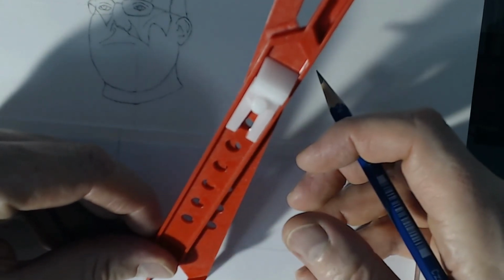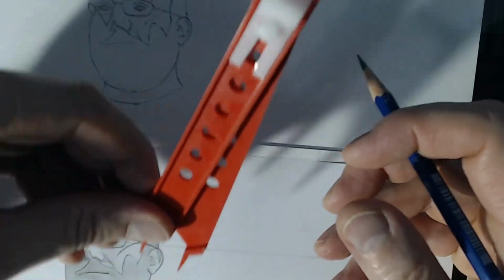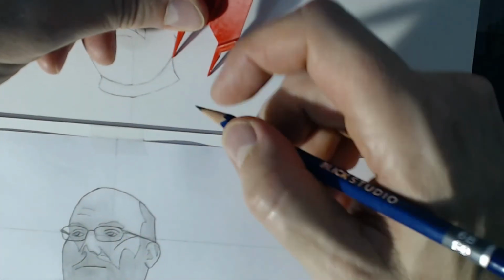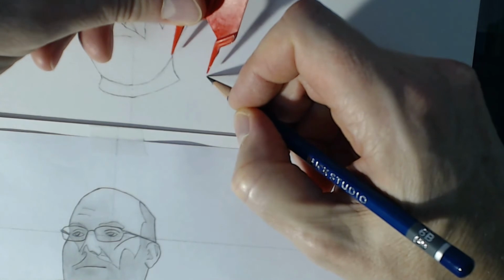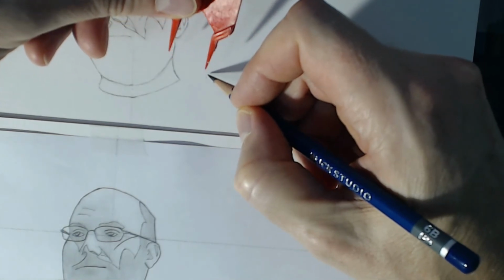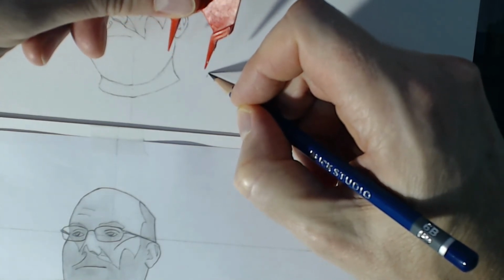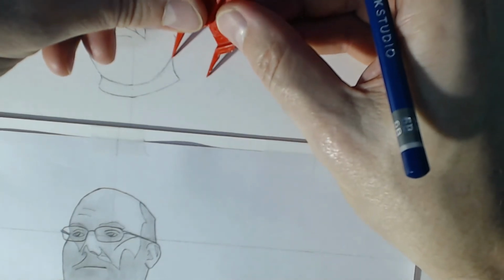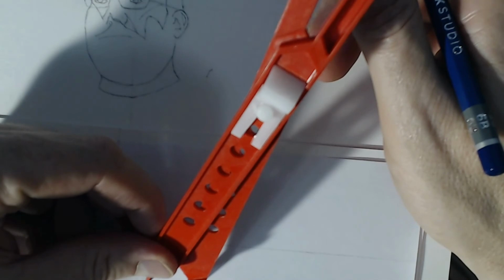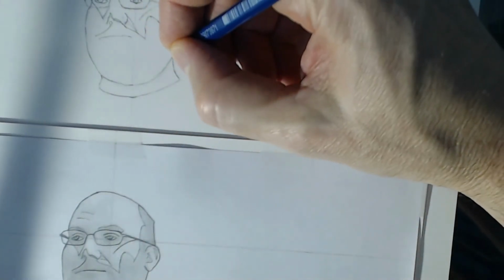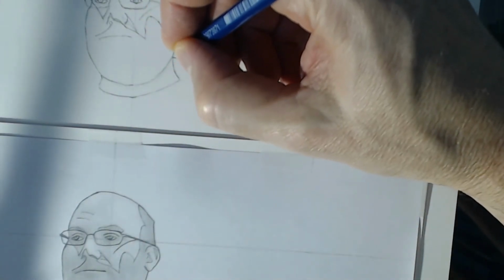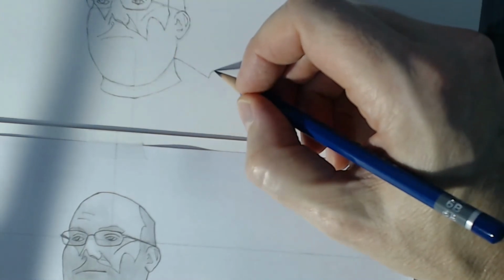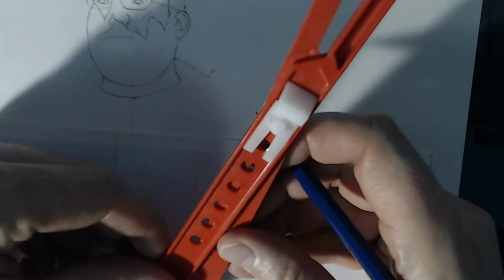This is why you draw lightly with a soft pencil. So that's going to be here. That's going to come up and out to there. So yeah, that's going to be out here a little bit and then come down. It's going to come up, and then let's do this again.